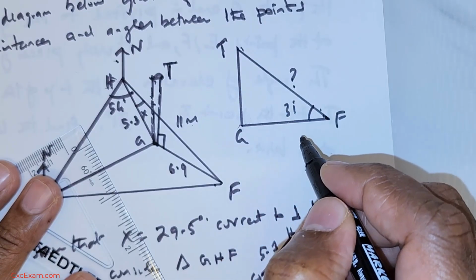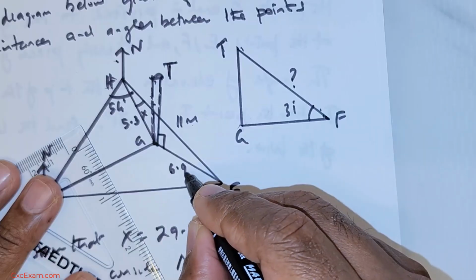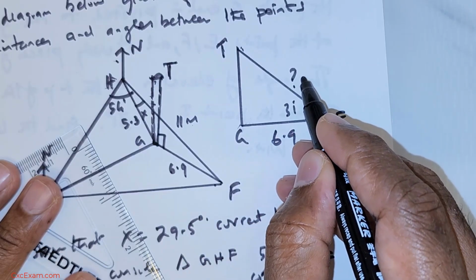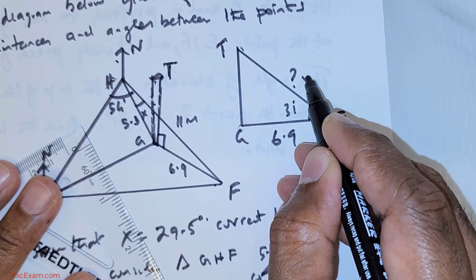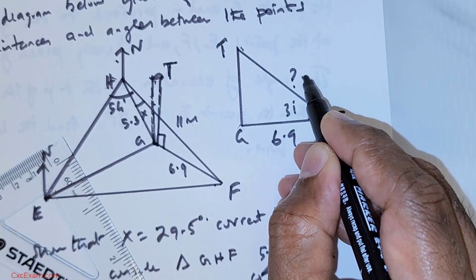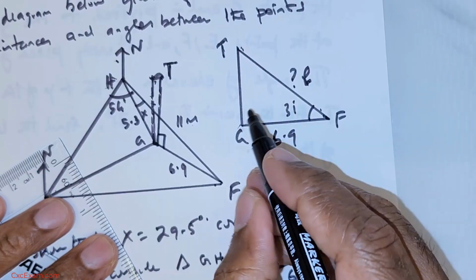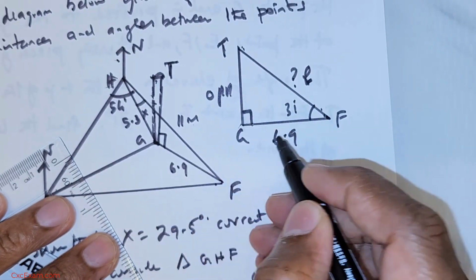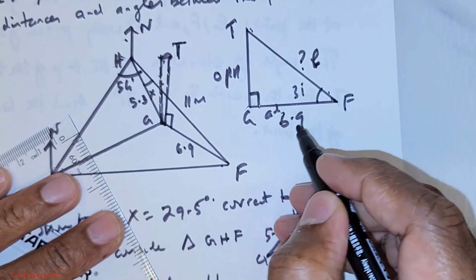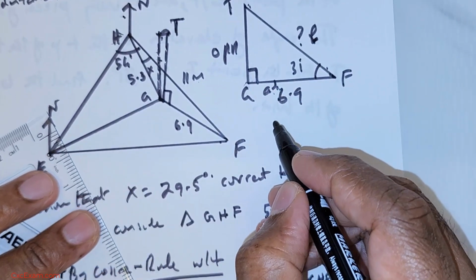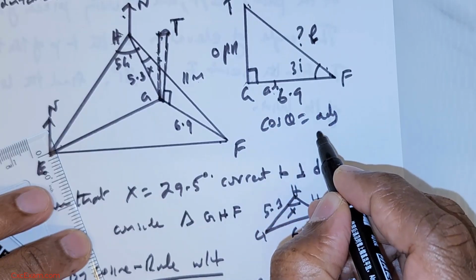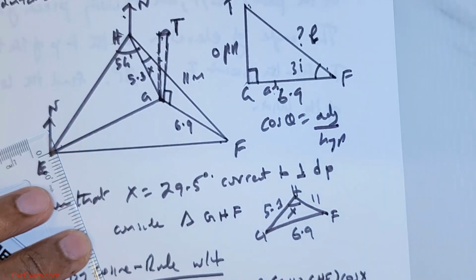Now we know this length GF is 6.9, but we want to know this. I'm going to take it as some L. Now this is 90 degrees. This is the opposite side. This is the adjacent side. So what is the formula that connects adjacent with hypotenuse? Cos. So cos theta is adjacent side divided by hypotenuse.